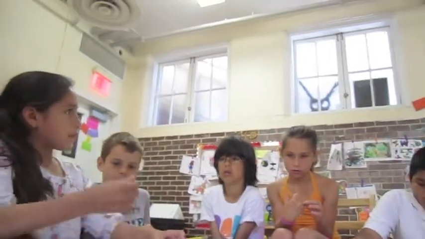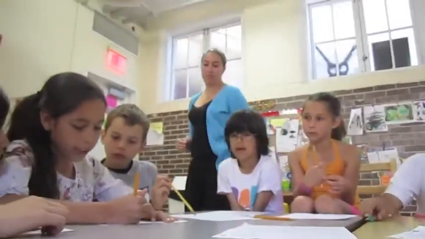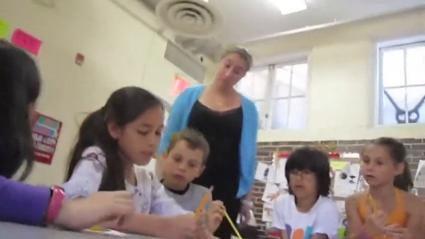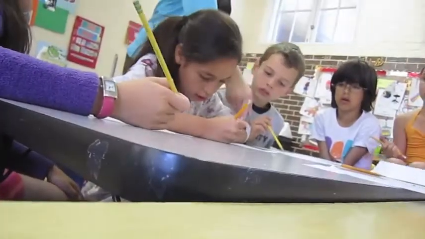Good. And what did you guys find? What poetic devices are being used? We found alliteration and rhymes, and repetition. You guys also circled assonance.